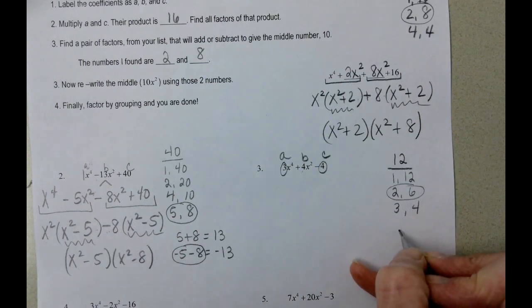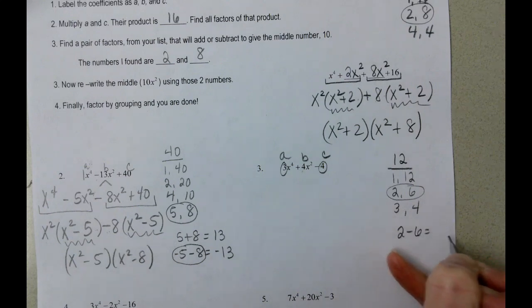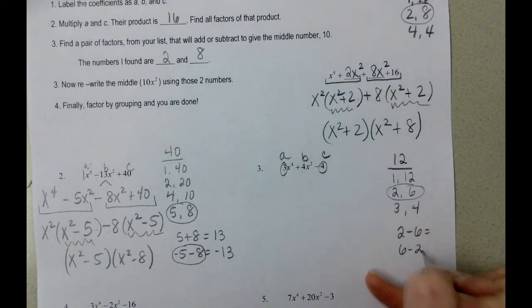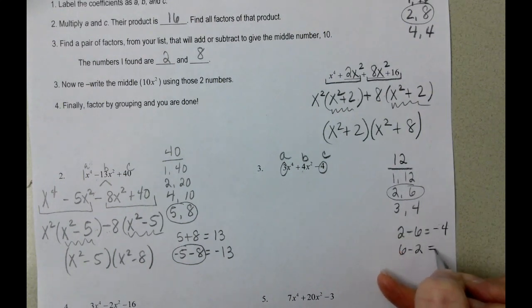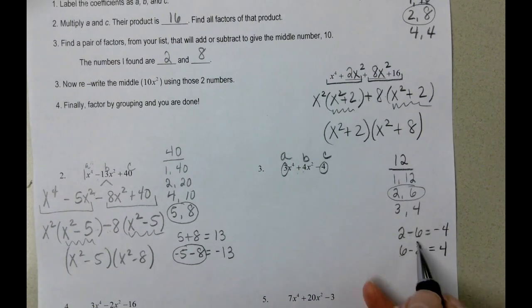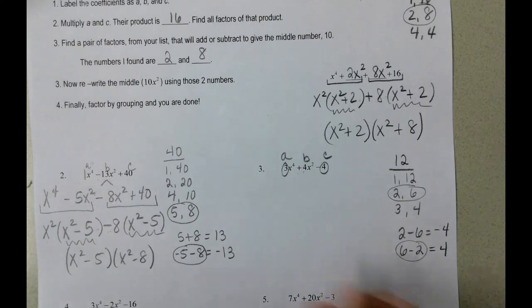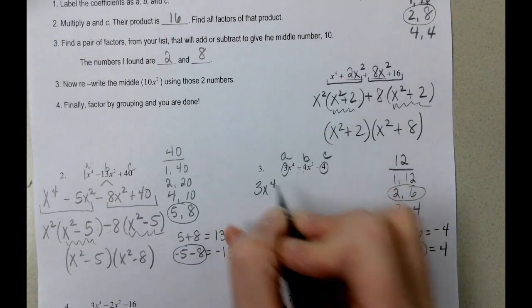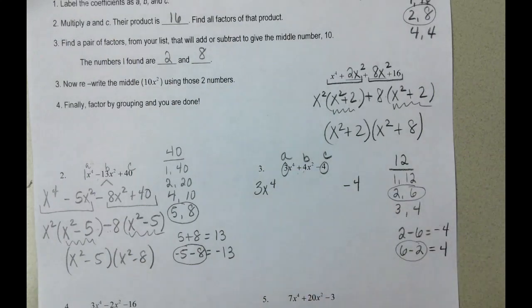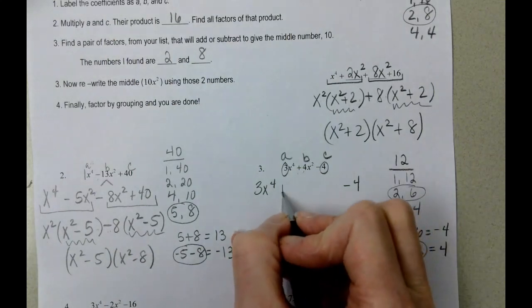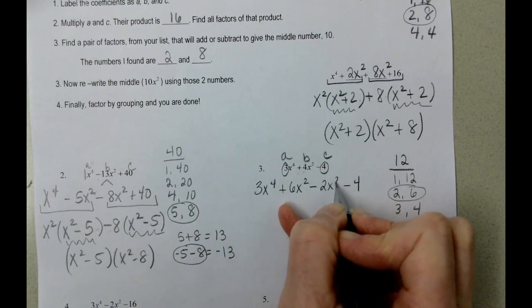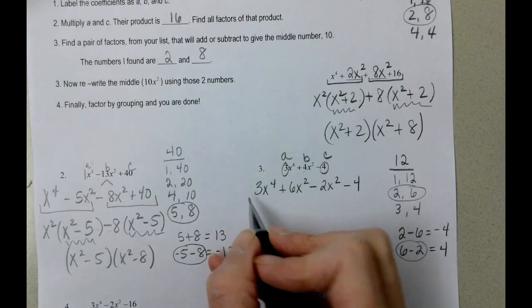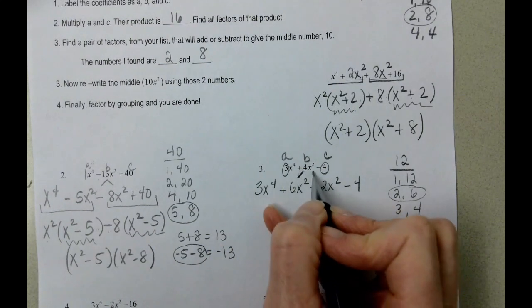So we can do 2 minus 6, or we can do 6 minus 2. 2 minus 6 is negative 4. 6 minus 2 is positive 4. And we need positive 4, so it's going to be these factors. 3x to the fourth minus 4, and then it's going to be plus 6x squared minus 2x squared, which leads us to our grouping. By the way, we split the middle.